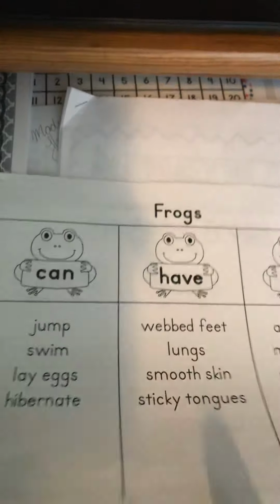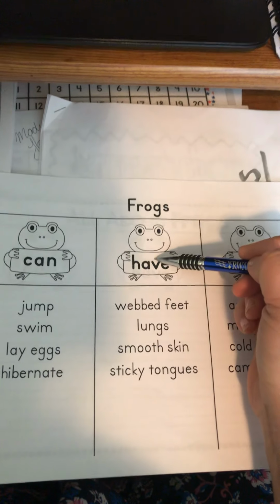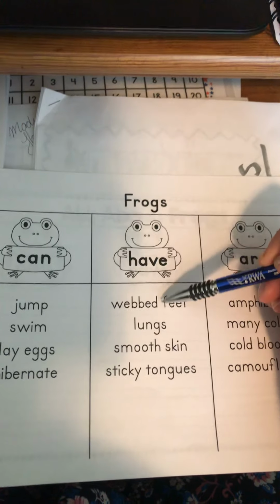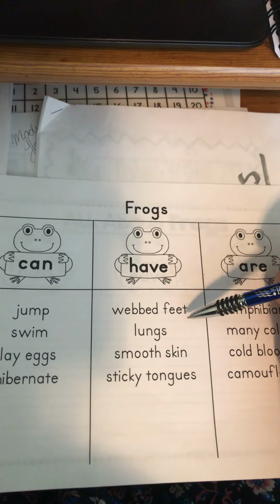All right, let's do another one. I'll do 2 of them with you. Actually, I could do them all, so we'll see. You do not have to do the same sentences as me. You may create your own. So now I'm going to take one from the have column. So frogs have webbed feet. Is that a sentence? Yes. But we're first graders, almost second graders. We're going to make a detailed sentence.